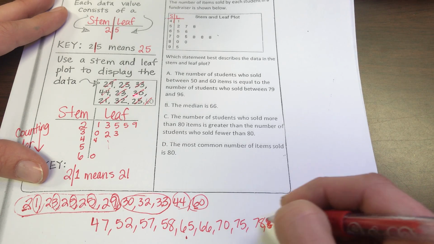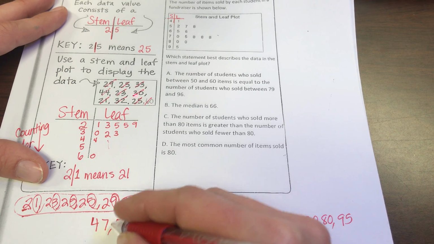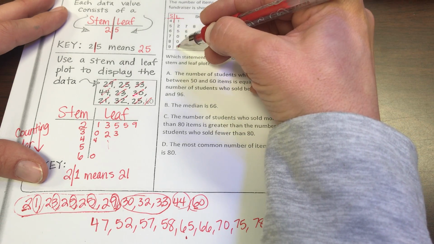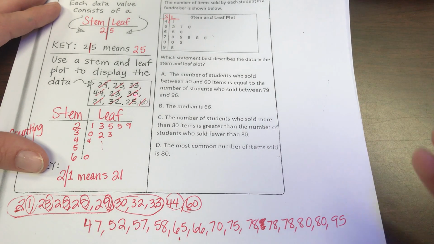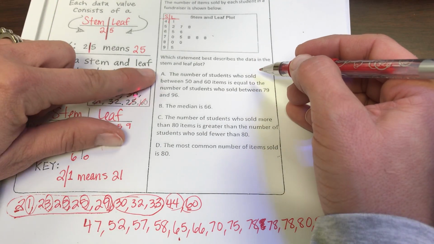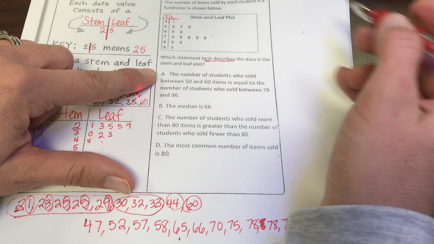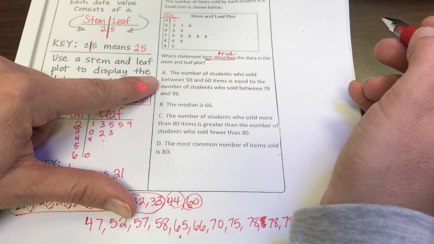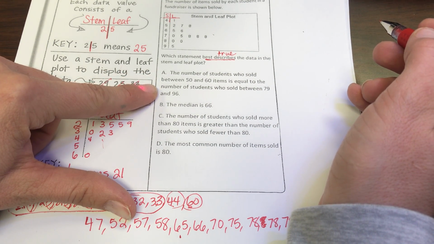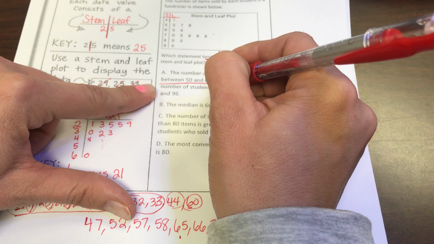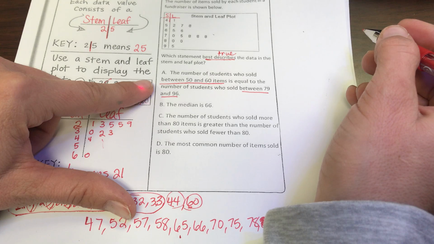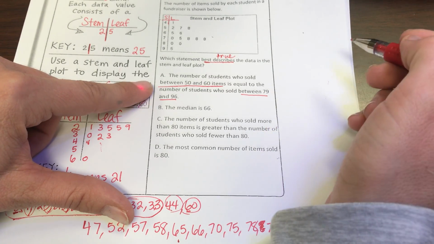1, 2, 3, 4, 5, 6, 7, 8, 9, 10, 11, 12, 13, 14. 1, 2, 3, 4, 5, 6, 7, 8, 9, 10, 11, 12, 13, 14. So on A, we want a statement that best describes the data, so one that's true. The number of students who sold between 50 and 60 items is equal to the number of students who sold between 79 and 96 items. So I'm going to break this down. I'm going to underline exactly what two things they're comparing, and I'm going to write the number right above it. I want you to do the same thing on C when you get to C.